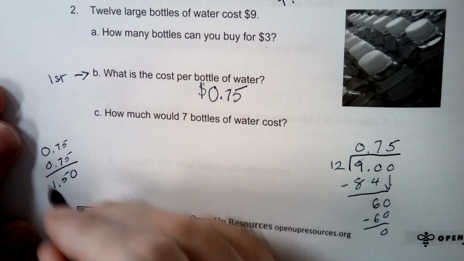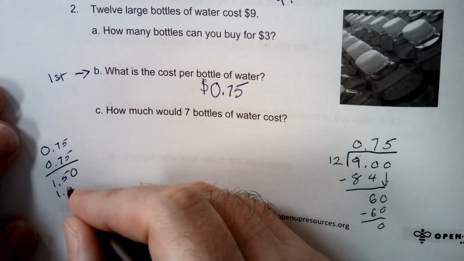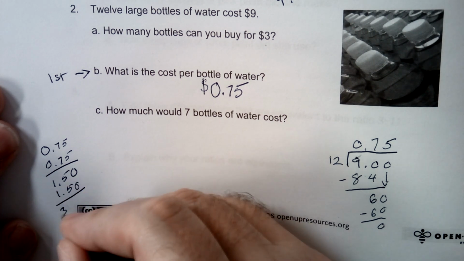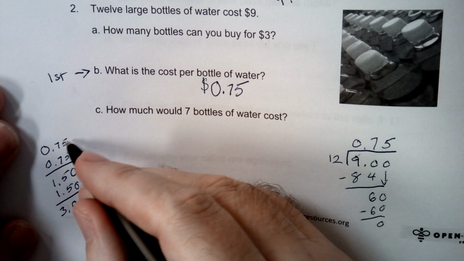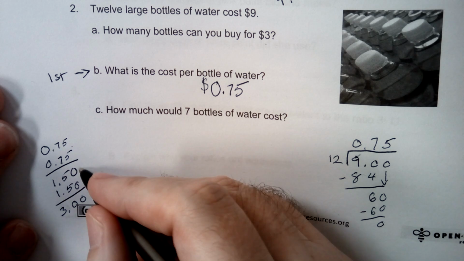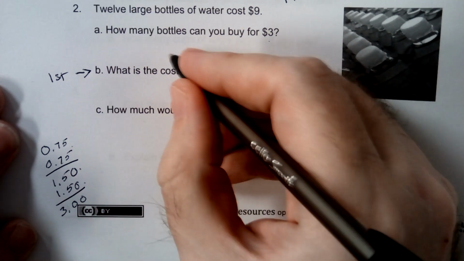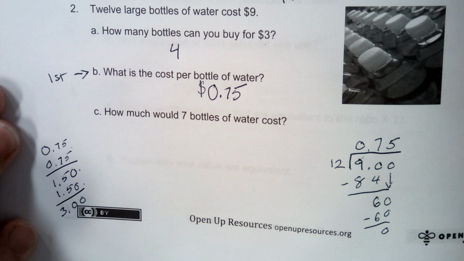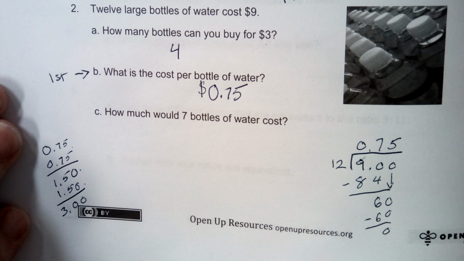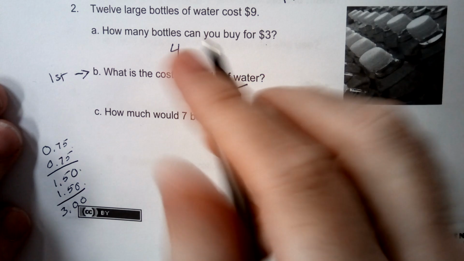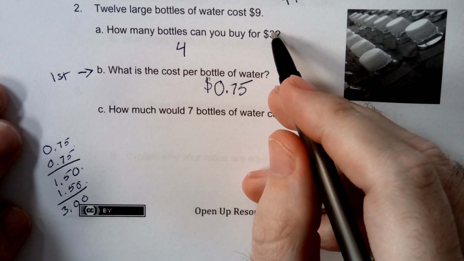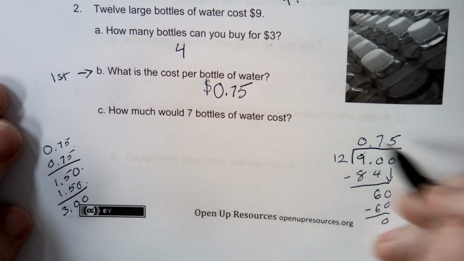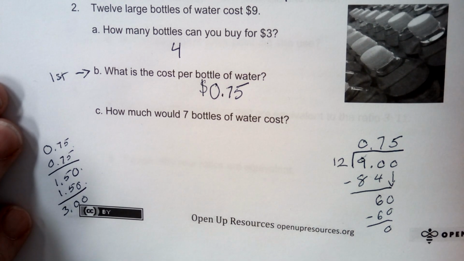And I know that $1.50 and $1.50 is $3. And so that was 2, and 2 and 2 is 4. So that's 4 bottles. Okay, so you can do 3 divided by 0.75. It's just a matter of what's easiest for you.